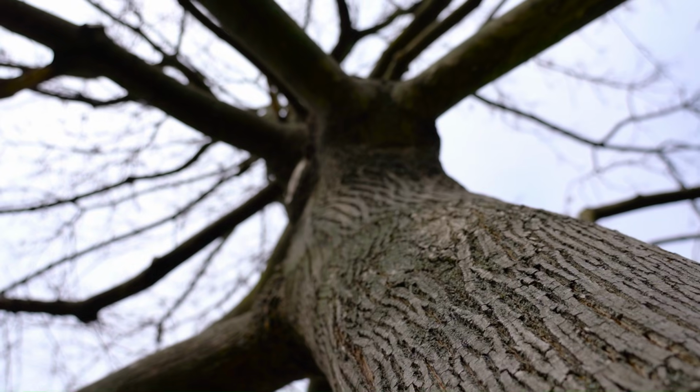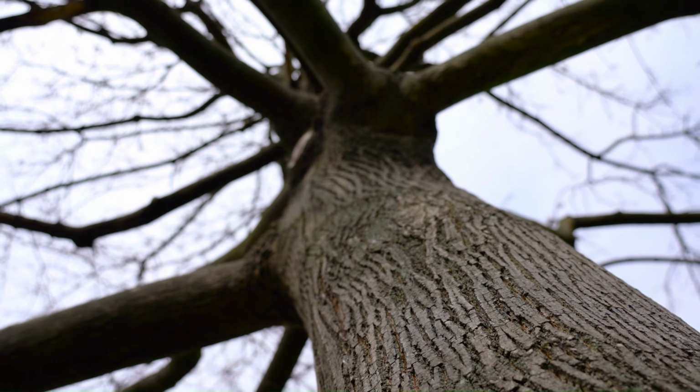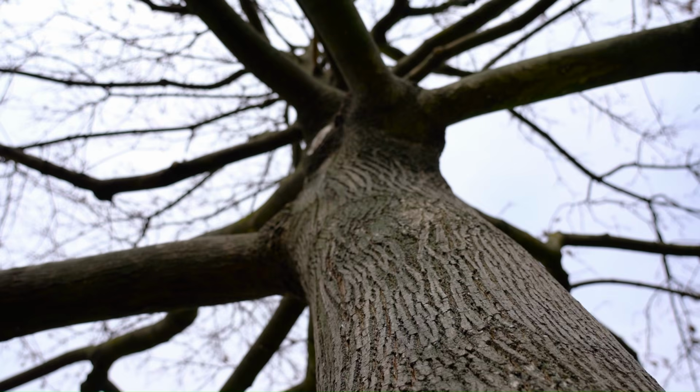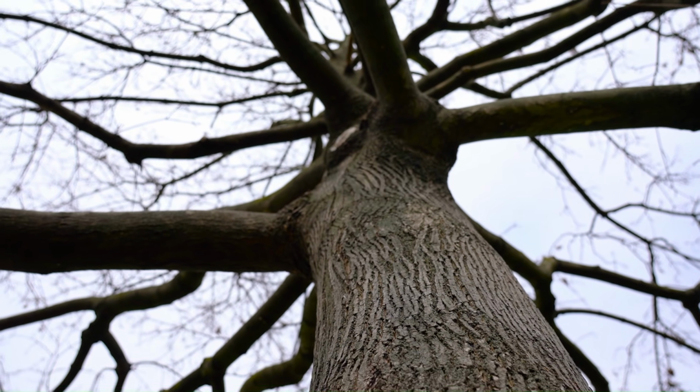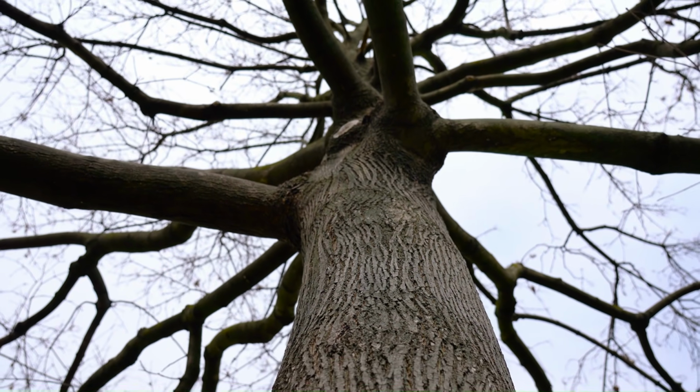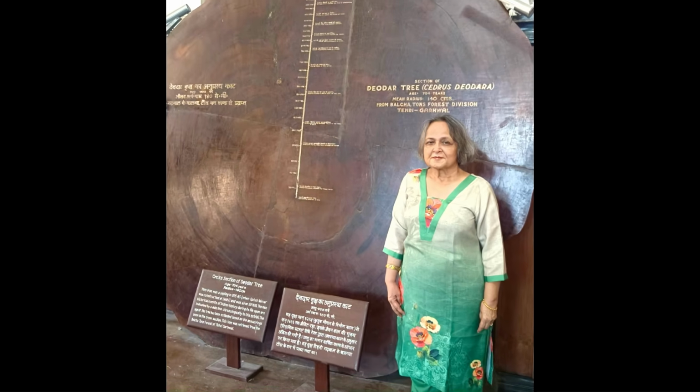Isn't that incredible? A tree is not just a plant, it's a living time machine, a history book, and a silent witness to thousands of years on earth.